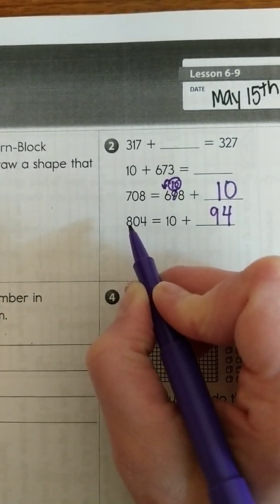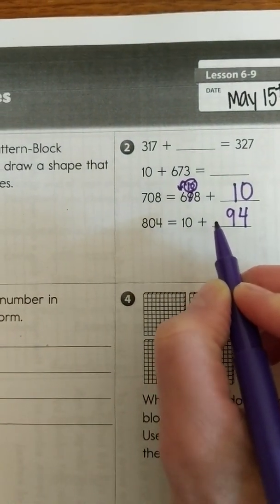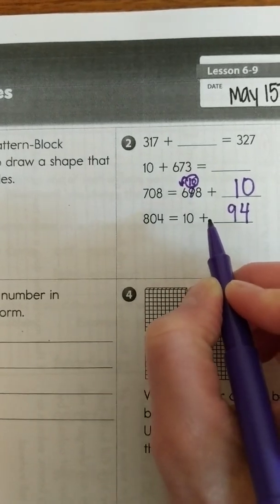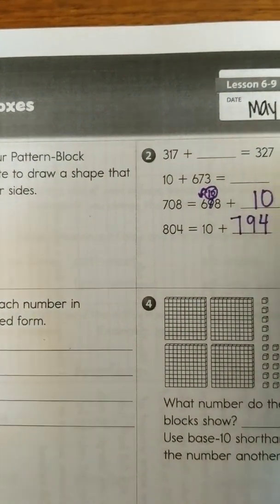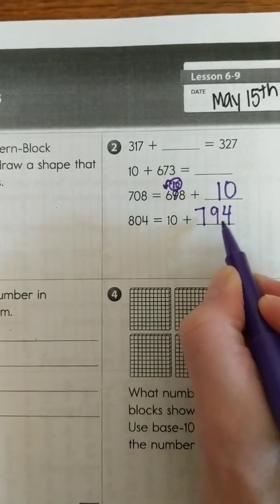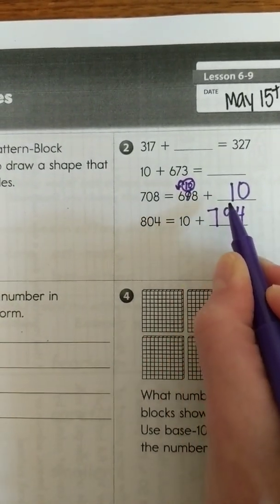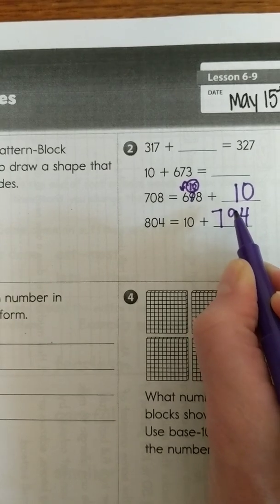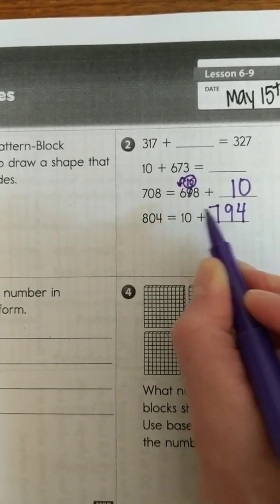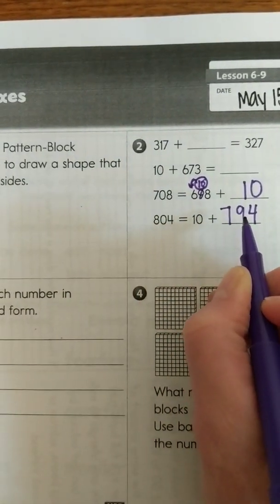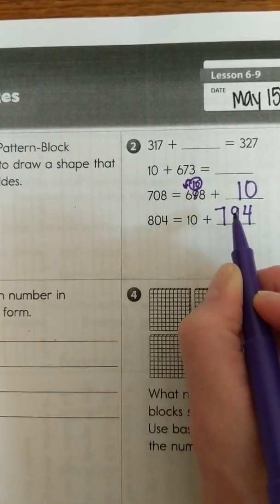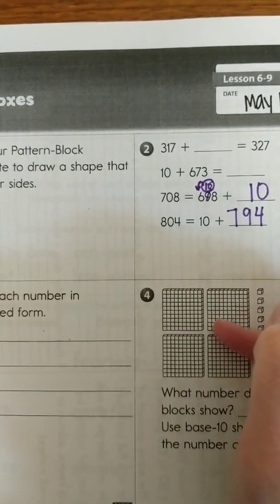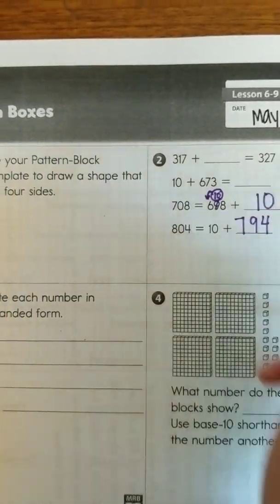Now, but I can't start with 800, okay? Because if I have 894 and add 10 more, that's not going to give me 804. So I know that I'm going to have to start with a 700 so that once I get that extra 10 right here, that will make me make a trade for another 100, which will then put me at 8. And then my tens place will become a 0 because I traded all those tens in to get that another 100. Okay, so these two are a little bit tricky, but I think you can probably do the first two on your own.